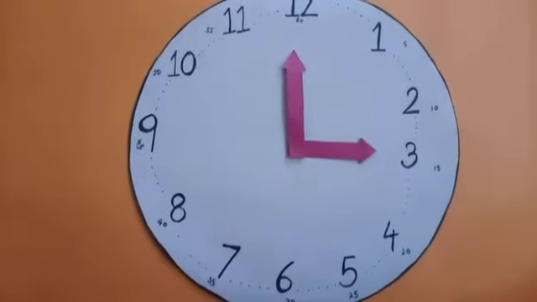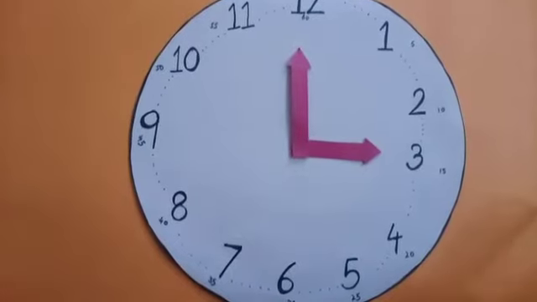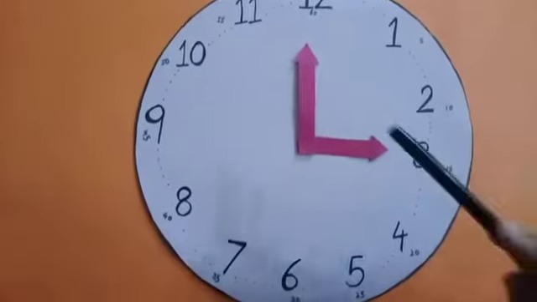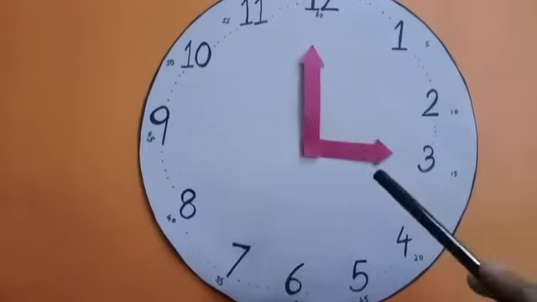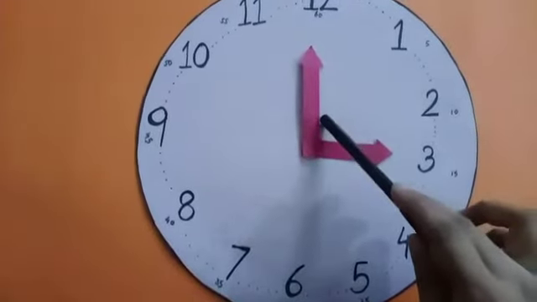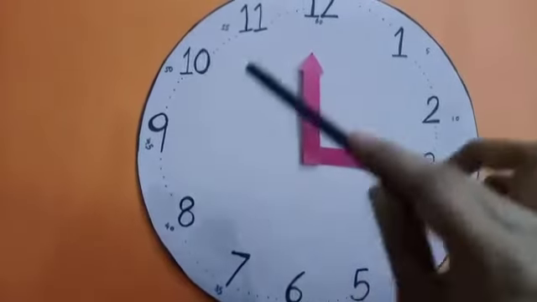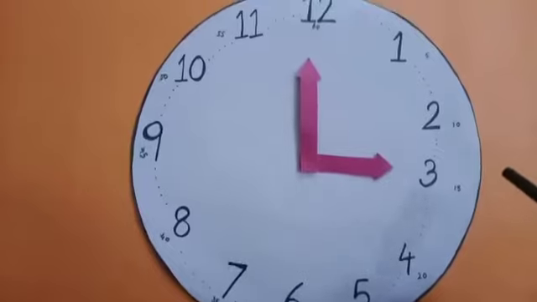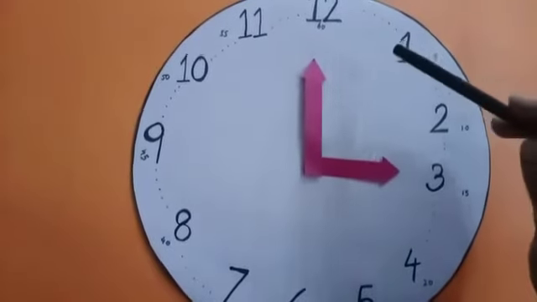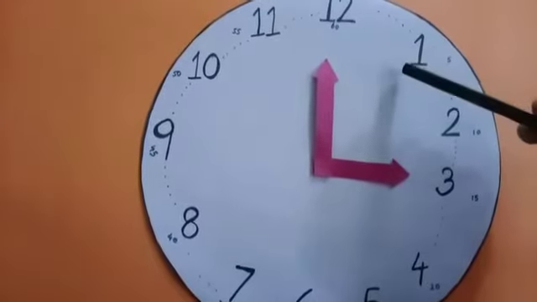Students, look at this clock. There are two hands on a clock. One is the short hand and the other is the long hand. The short hand means the hour hand and the long one is the minute hand. There are 12 big markings on a clock face and there are 5 minutes between each marking.